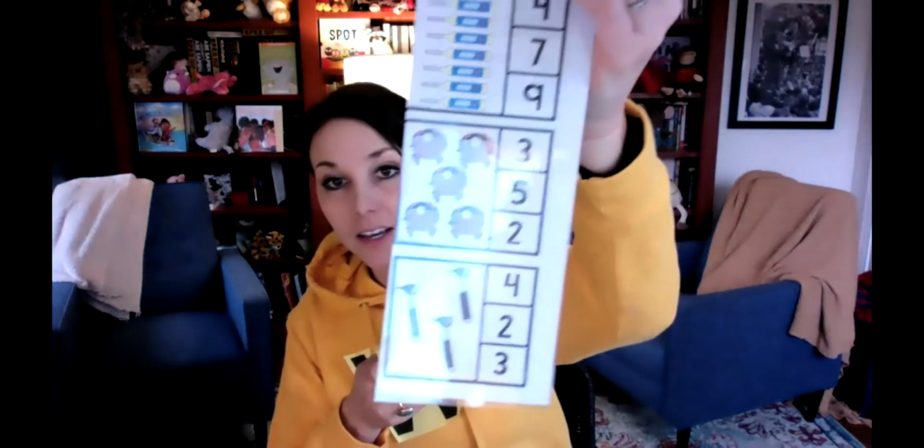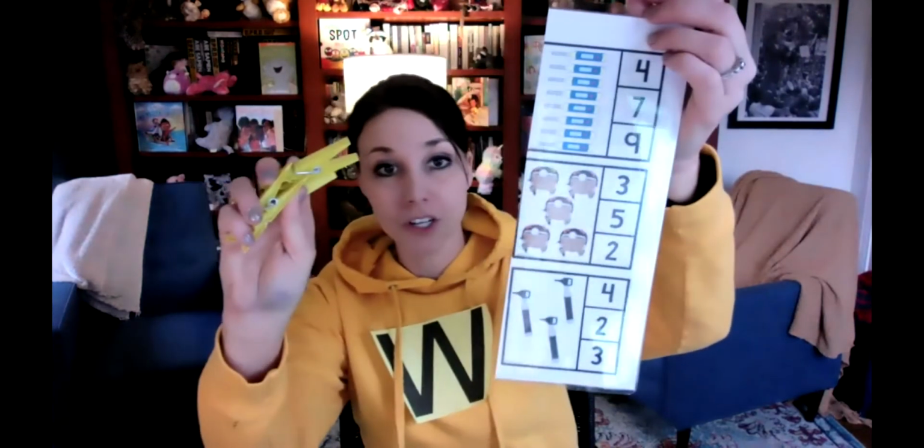You could get this exact sheet with our clothespins. And what else are we going to do today? I think that's all that you'll need. The rest of the stuff is just listening and interacting with Miss Michelle.